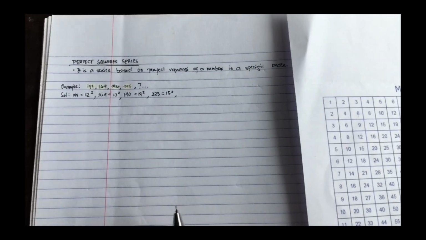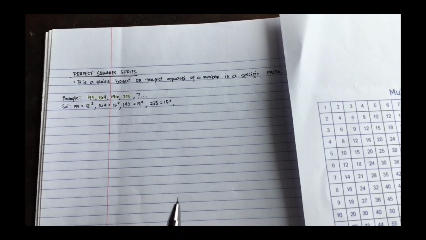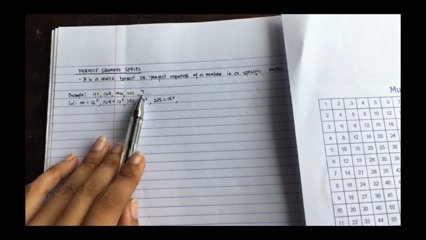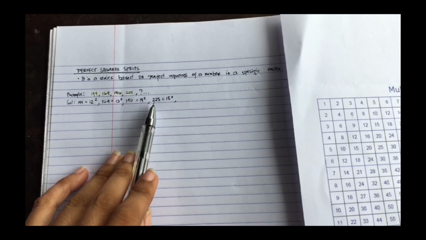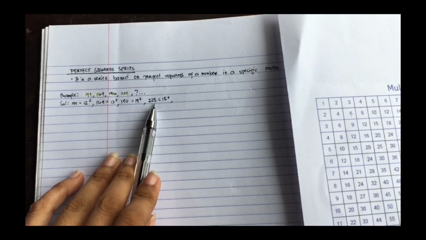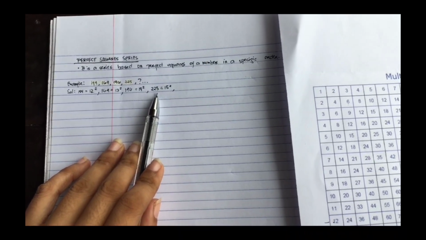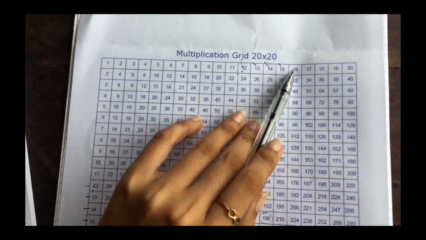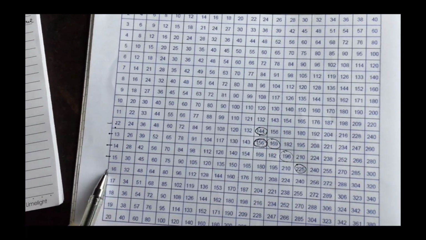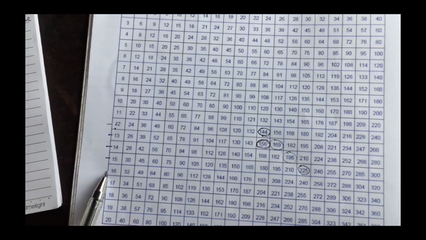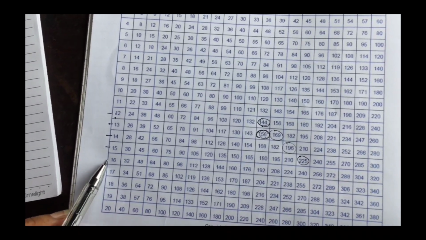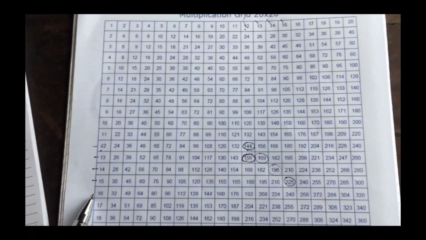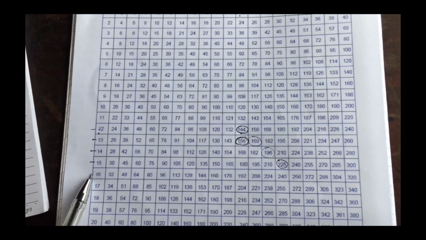So now we only have to find the missing following number after the 225 perfect square. It is clear that the 16th upper times table and 16th lower times table is the equal integers of the missing perfect square number.